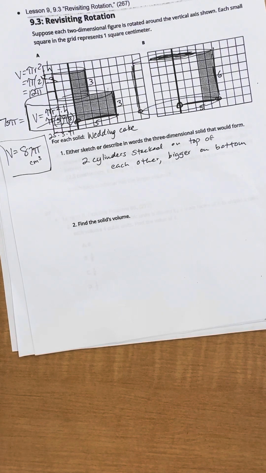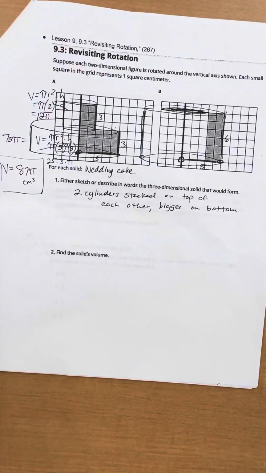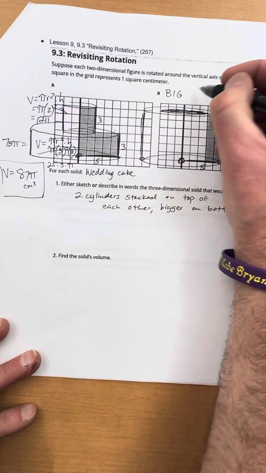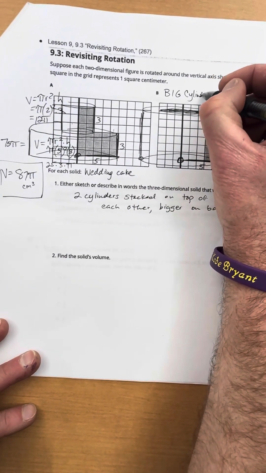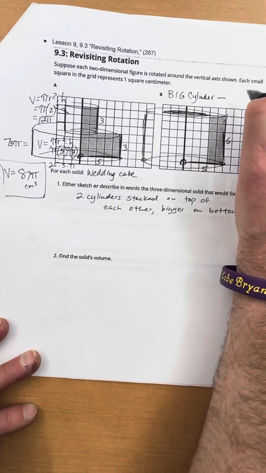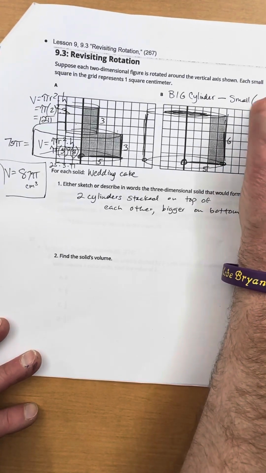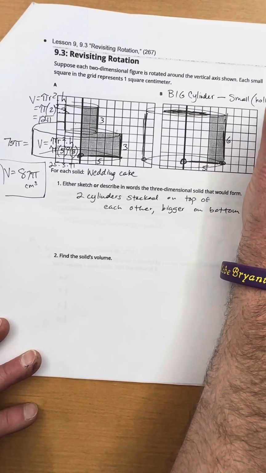So we got a toilet paper roll. All right, over here, you ready? We have to do the big cylinder minus the small. Yeah, and the small one is the hollow part.